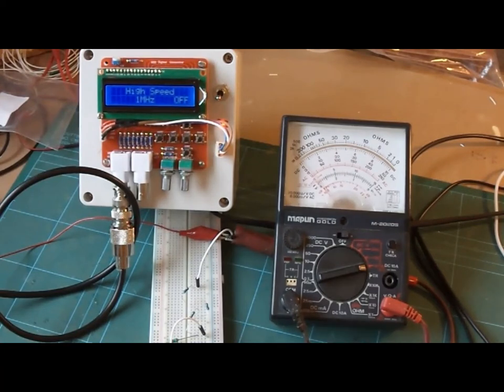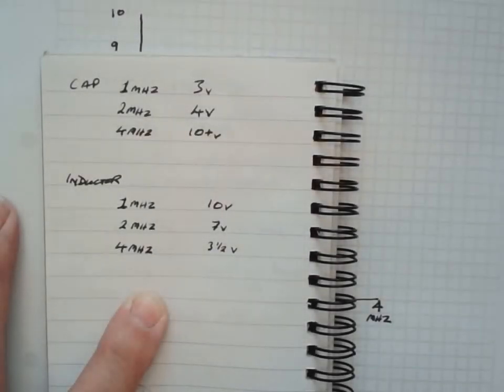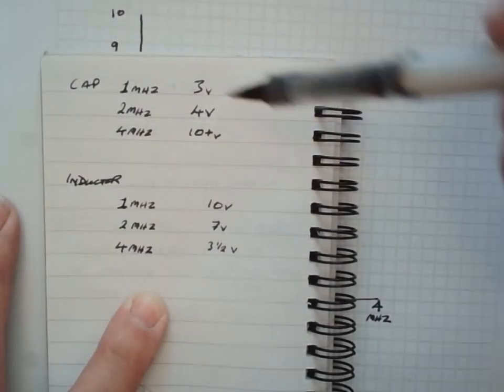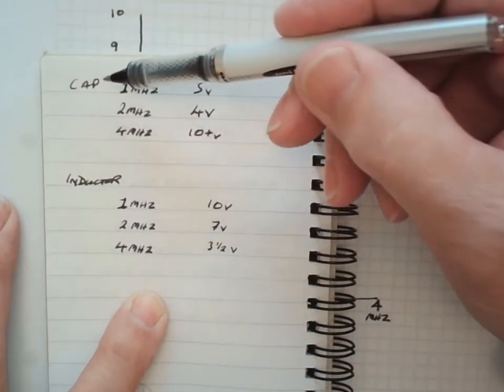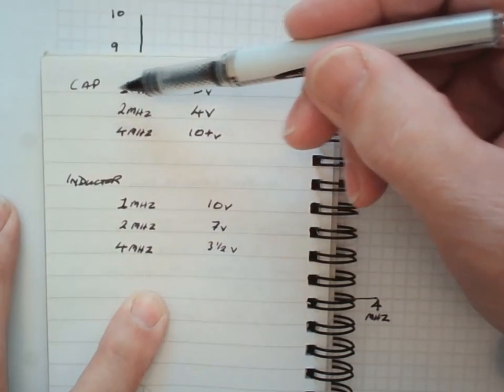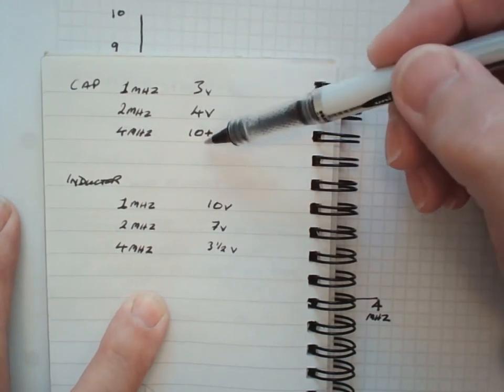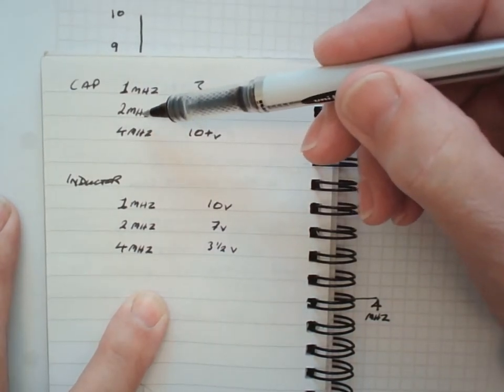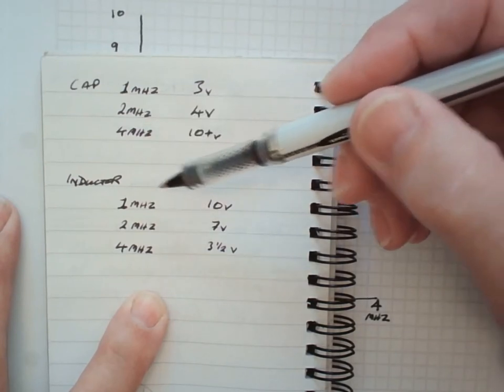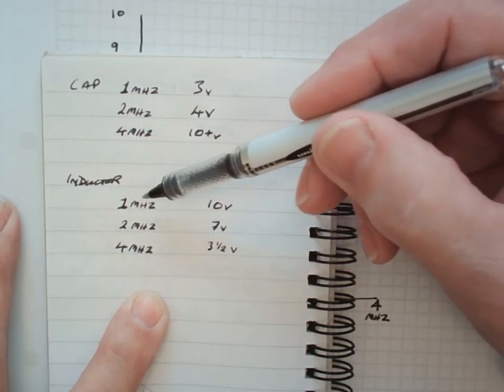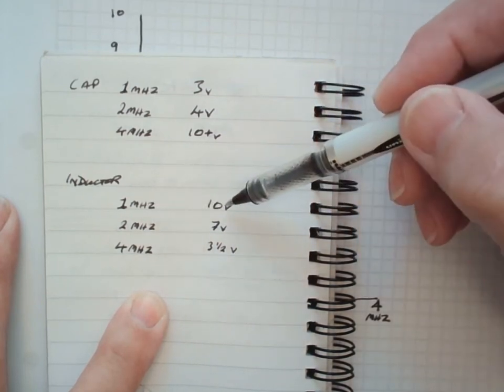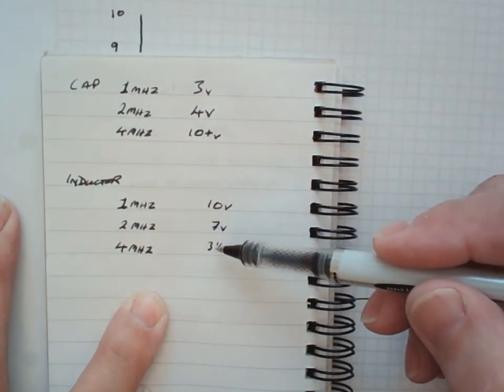So, now let's go and plot those statistics on a graph and see how they turn out. What we can see here is that the capacitor let more electricity go through the higher the frequency was, whereas the inductor let less electricity go through the higher the frequency became.